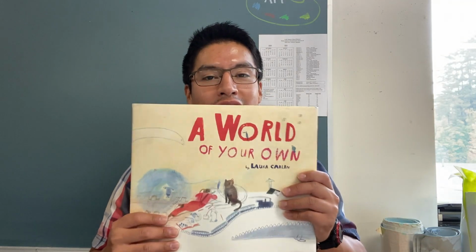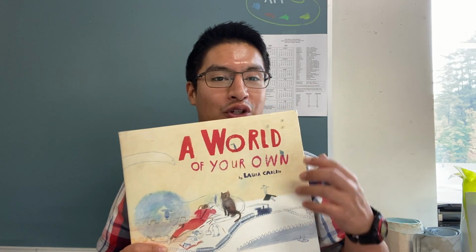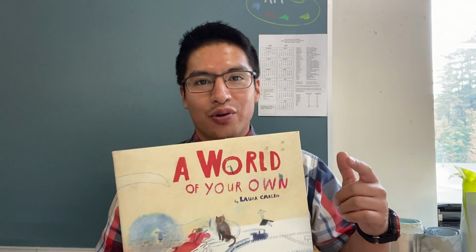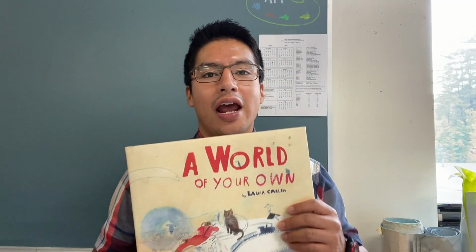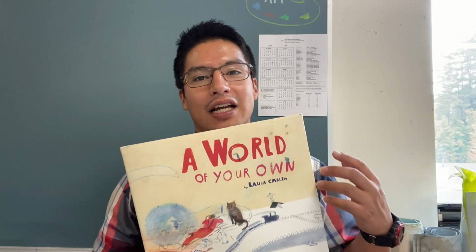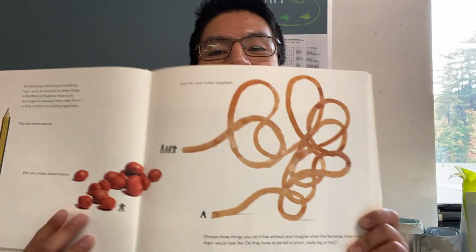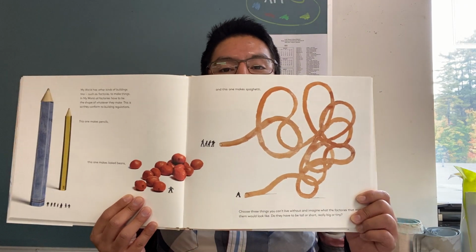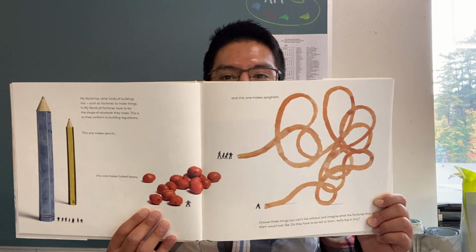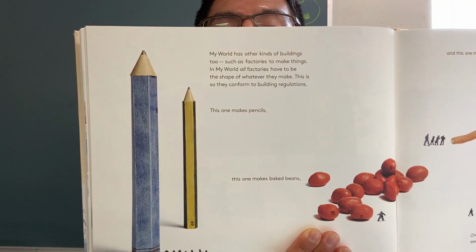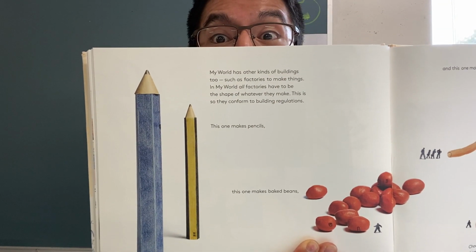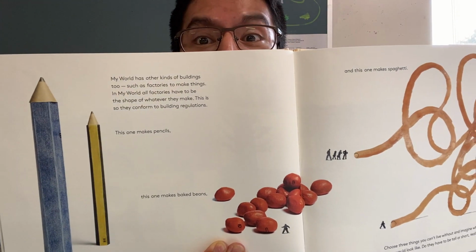Meaning that what Laura Carlin does in the story is she sees real life things like cars or people or food, favorite things of hers, and she transforms them into things to make them her own, right? For instance, let's go back in the story just a little bit. Right here. In this story, she's creating factories made of the things that the factories actually make. I think that's brilliant. Look, this factory makes pencils, and it's the shape of a pencil. And the baked beans, and the spaghetti factory, I think that's awesome.